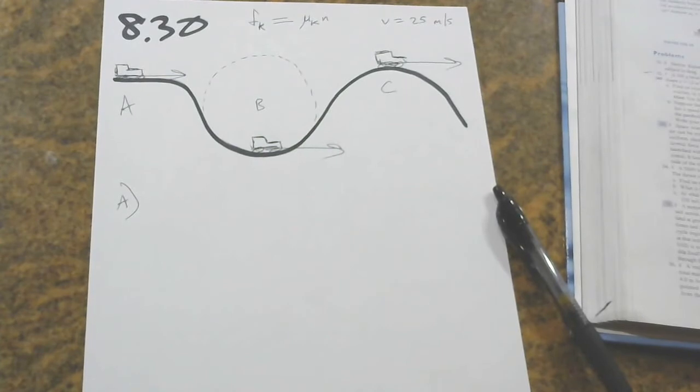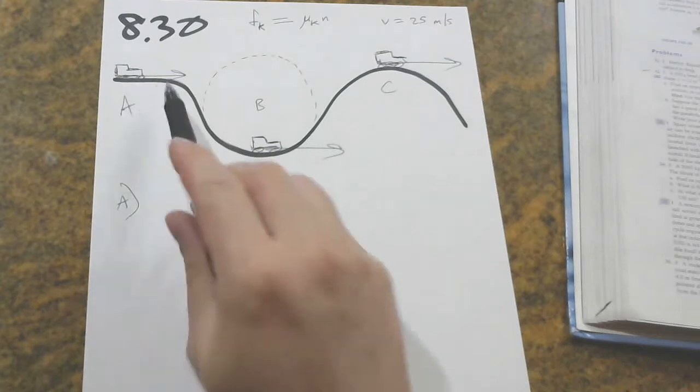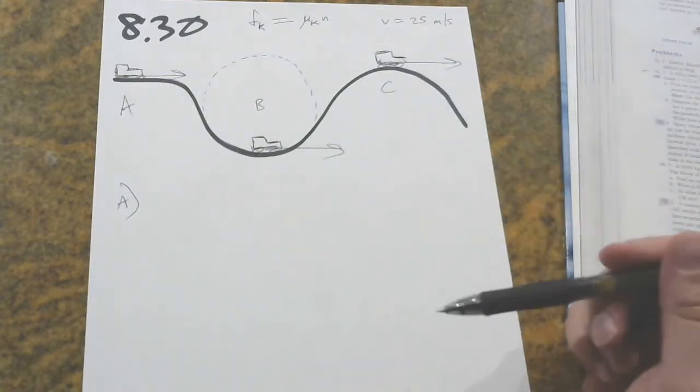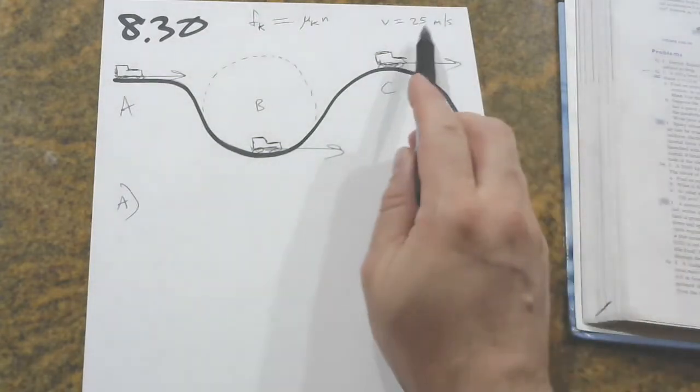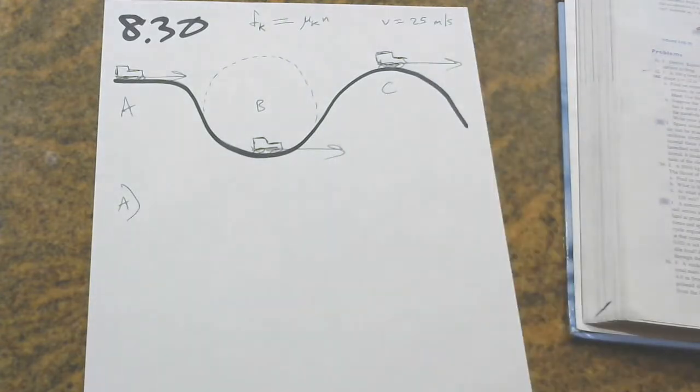Number 30, this is a good one because it ties together several concepts. We've got three different vehicles. I think they're all identical. They're all driving at 25 meters per second, which is almost 60 miles an hour. And for each of these cars, there's some reason why they need to hit the brakes. But the wheels lock, and so the car skids.